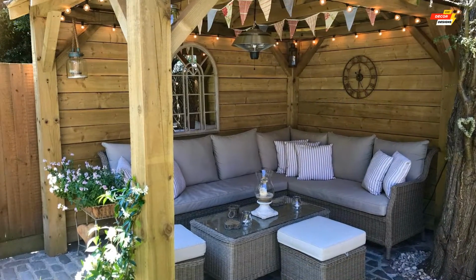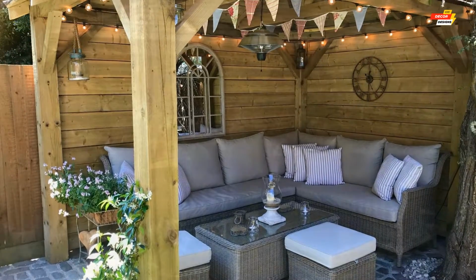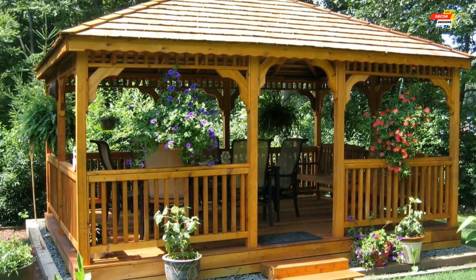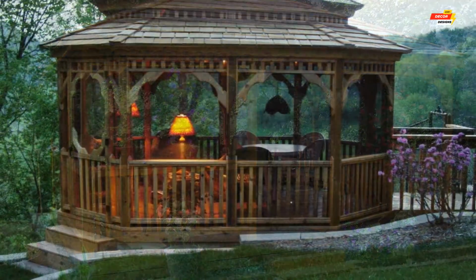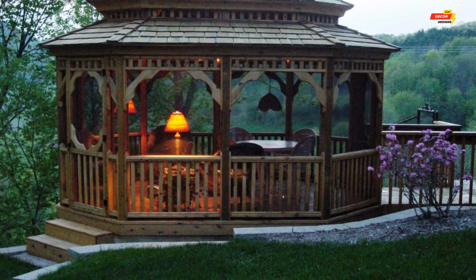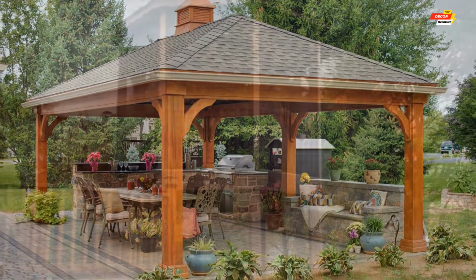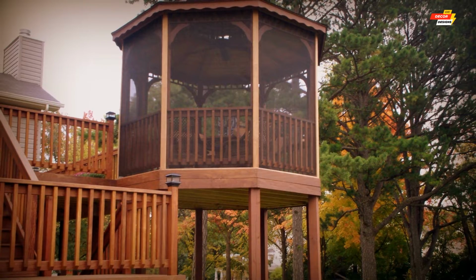2. Modern metal gazebo. For a sleek and contemporary look, opt for a modern metal gazebo. Constructed from materials like aluminum or steel, these structures offer durability and low maintenance. Clean lines, geometric shapes, and minimalist designs create a sophisticated and stylish focal point in your backyard.